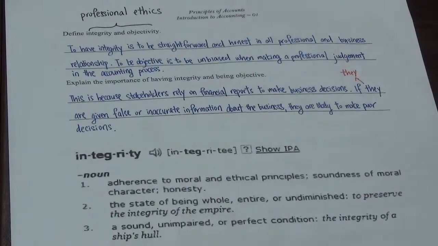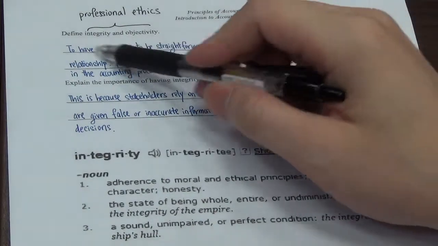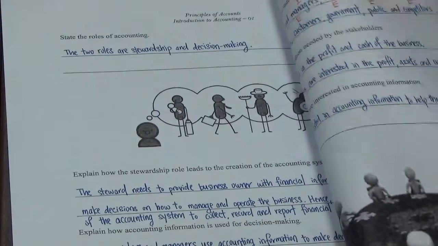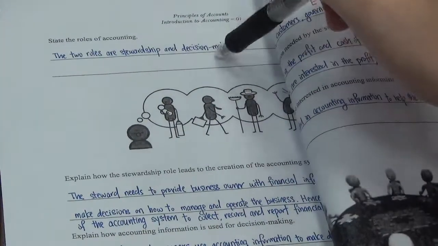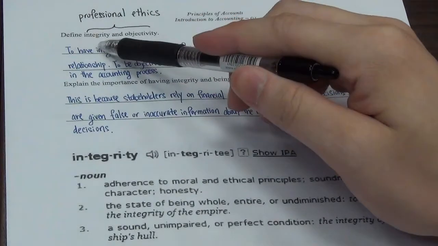Next, we look at page 4, the last page of your worksheet 1. Things you need to take note of are called the professional ethics. Earlier on, it was the roles of accounting. There are 2 roles of accounting: stewardship and decision making. There are 2 professional ethics: integrity and objectivity.